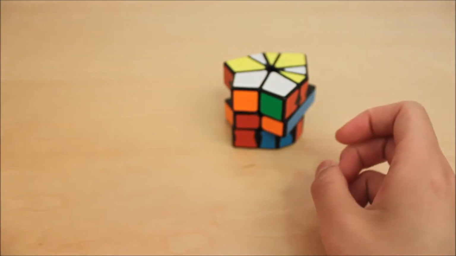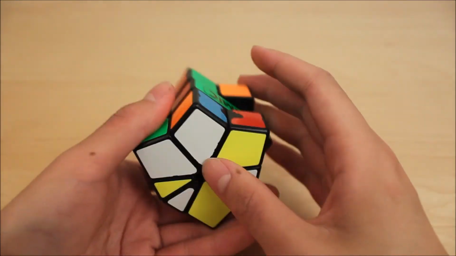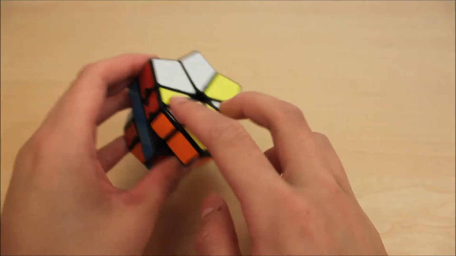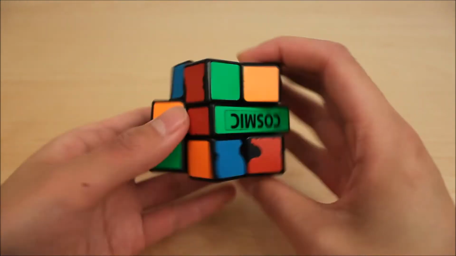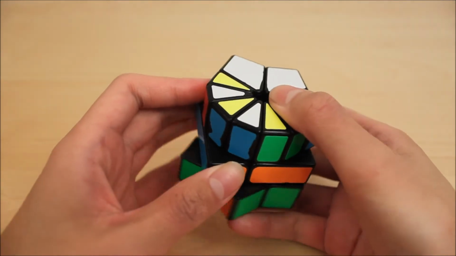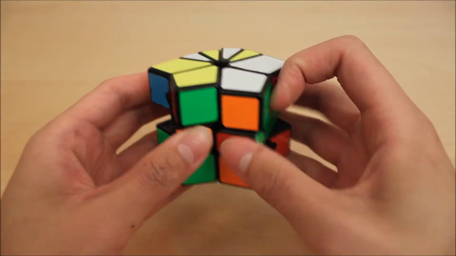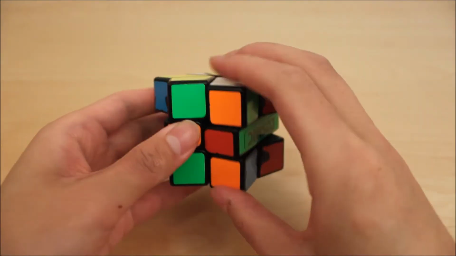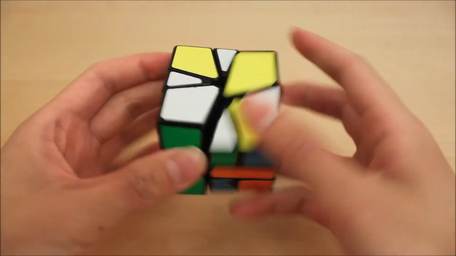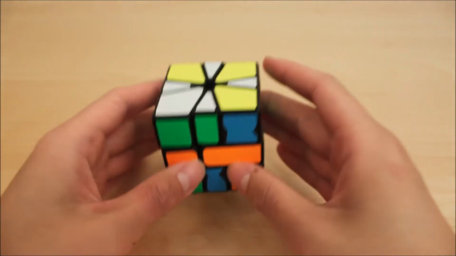Even parity. Odd parity, same thing. We have the two pairs here. Do it from the back. And that solves it for odd parity.